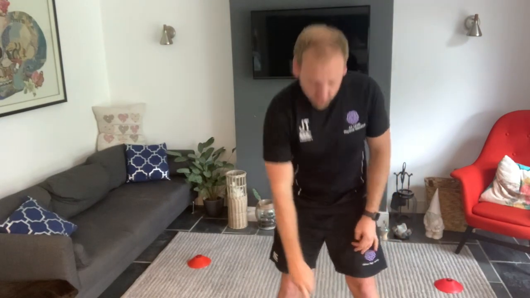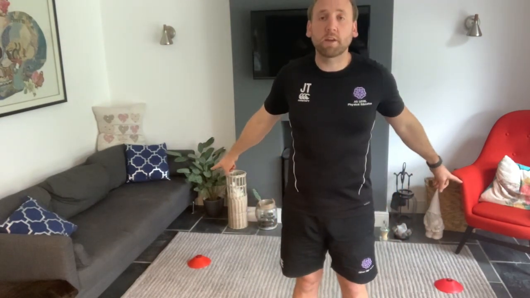So team, the first agility drill is very simple. We've got a golden cone which we put just in front of us, and then 2 red cones just behind us. It doesn't have to be cones, it can be jam jars, it can be cordial bottles, it can be anything to mark 3 spots in a basic triangle formation.